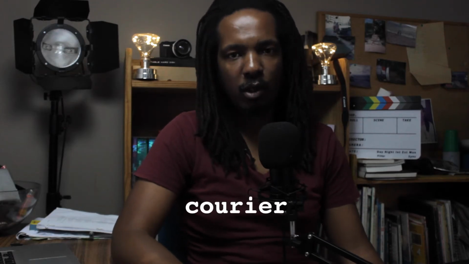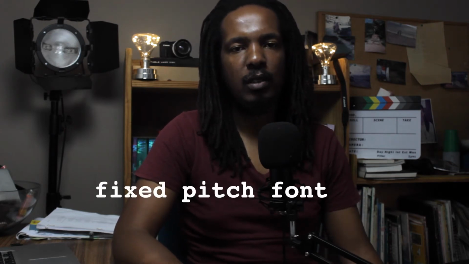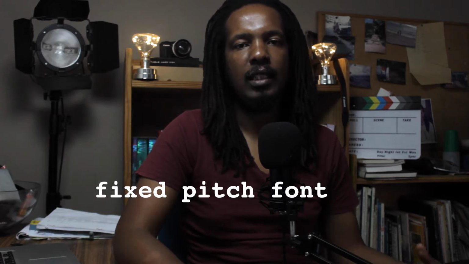Screenplays are written using the Courier font, size 12. Courier is a fixed pitch font, which basically just means that the characters and the spaces have the same width, which allows for standardization. And without getting into too much detail, what we mean by this is that we can then have standards such as the rule that about a page on a screenplay is equal to a minute of screen time. So a 90-page screenplay is equal to a 90-minute film.